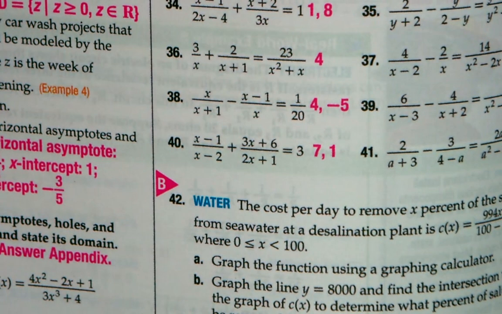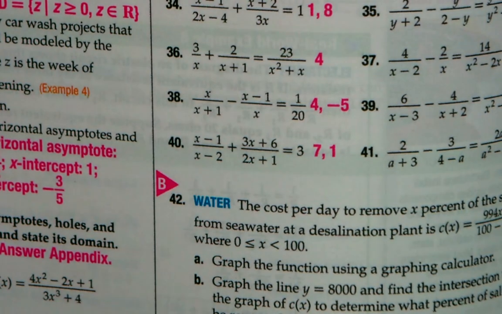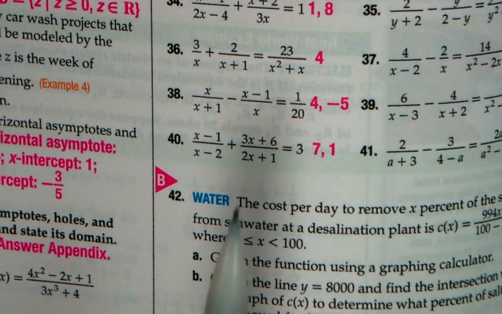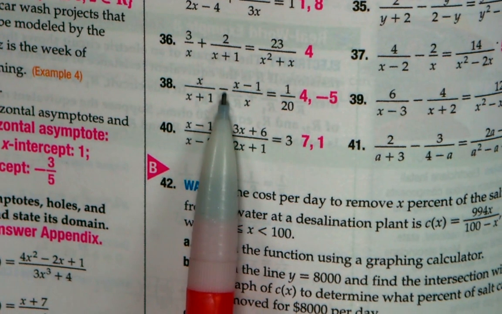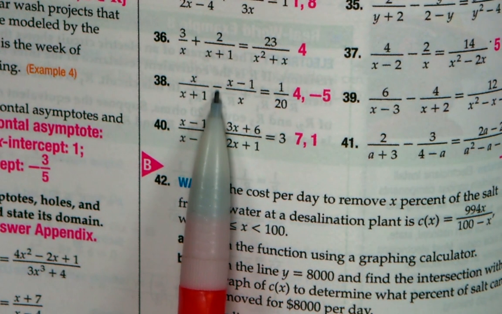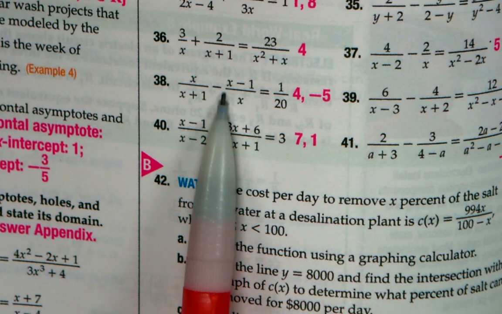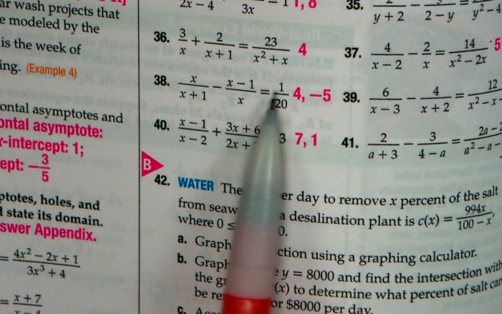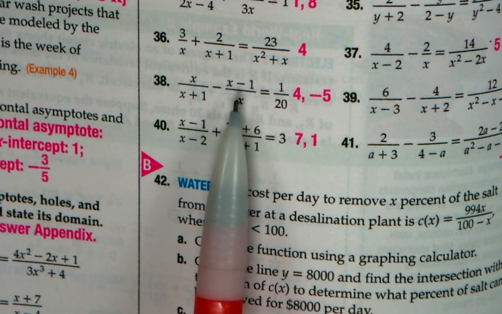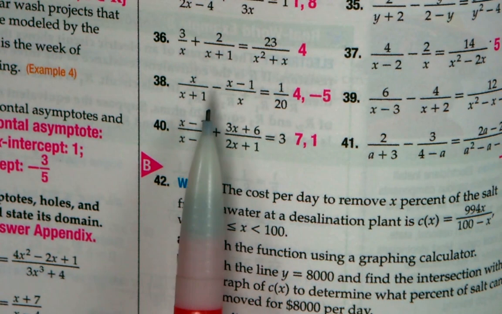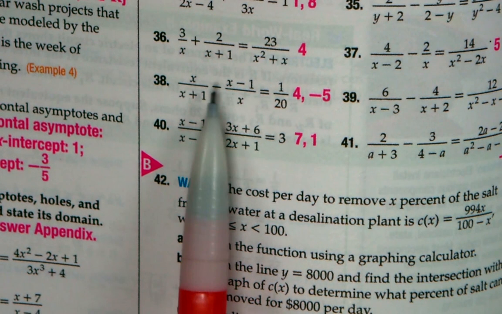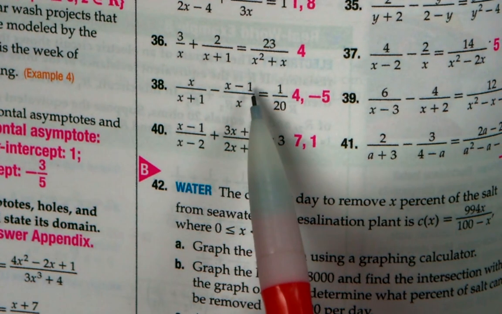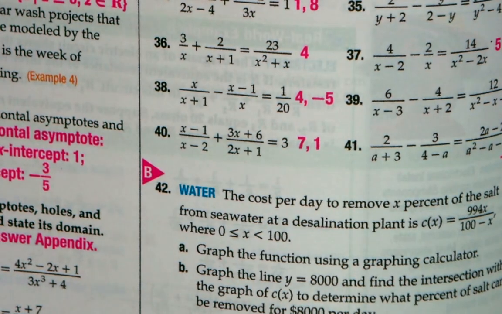There's one part of 38 and 40 that's going to trip you up. This minus right there. So here's my advice to you. Take that negative, distribute it through the top. Otherwise, it's going to be hanging out front, and you'll take that negative with the x, but then you'll still keep it -1 when it should be +1.